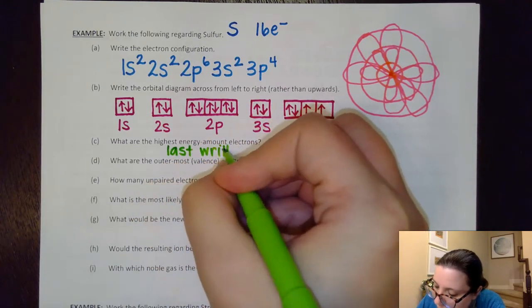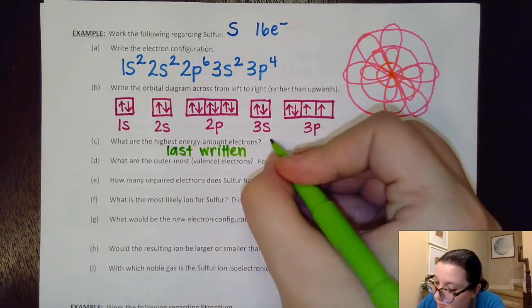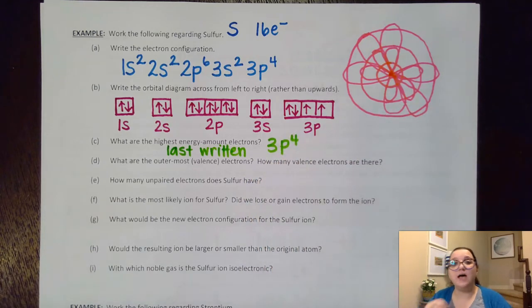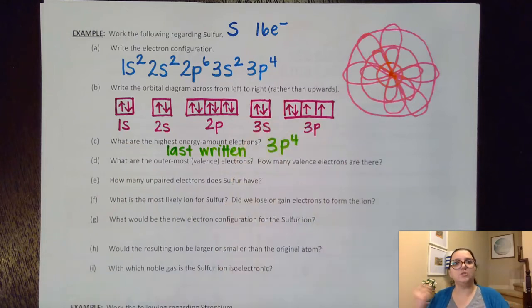If I look at which electrons were the last thing I wrote, that would be the 3p4. Those 4 electrons have the highest energy out of any of these, including higher energy than 3s, because remember the shape does contribute somewhat to the energy.